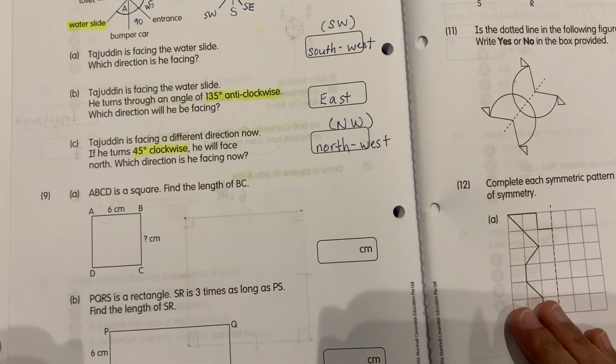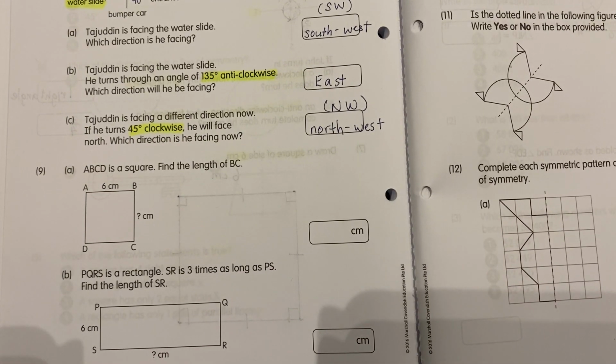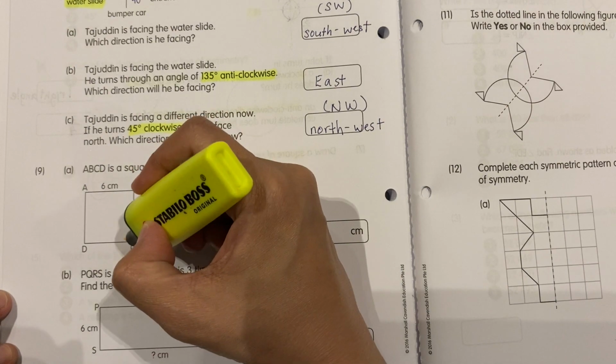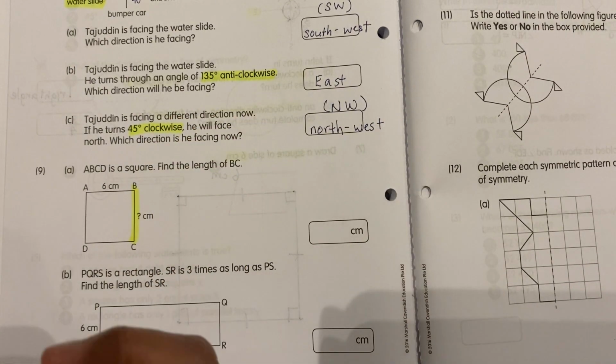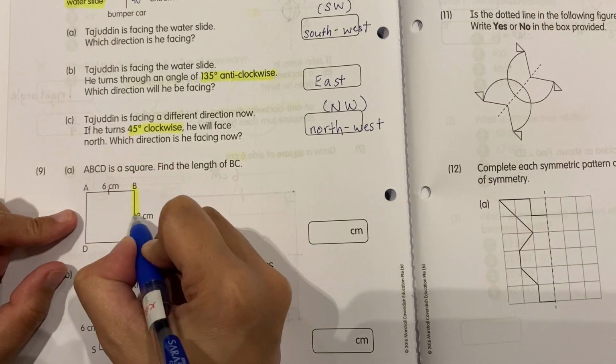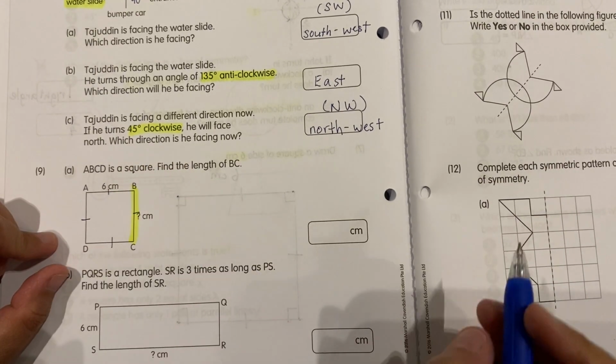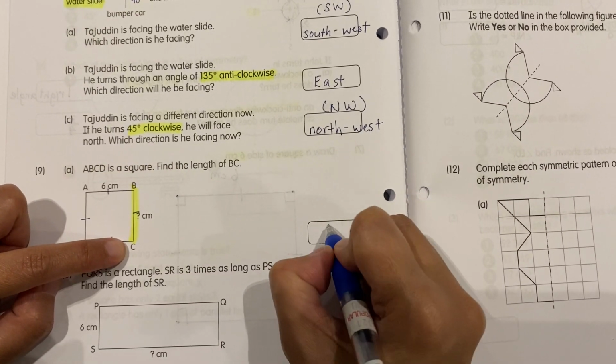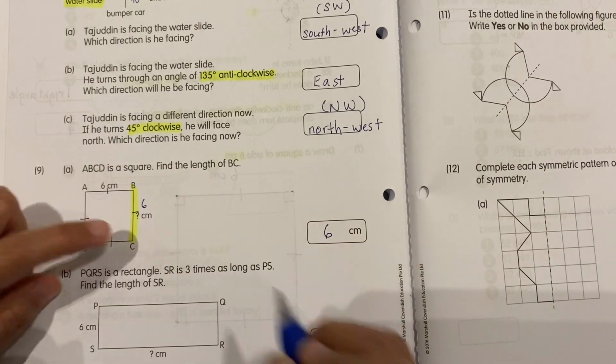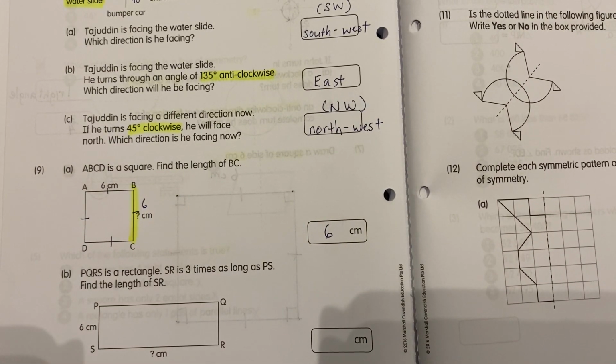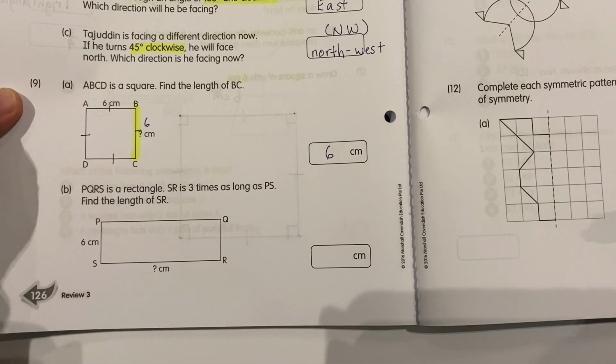Okay, next. ABCD is a square. Find length BC. Alright, because it's a square, all the sides are equal. So line BC is also 6 cm. Okay, next, part B.